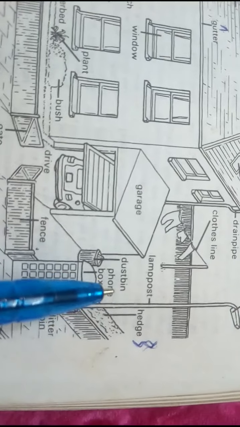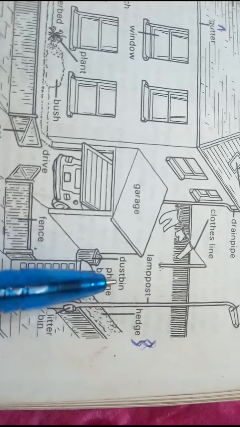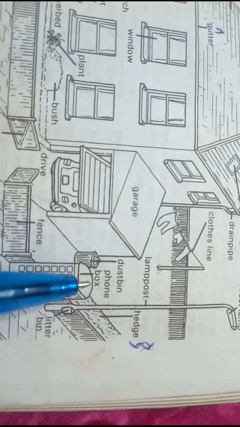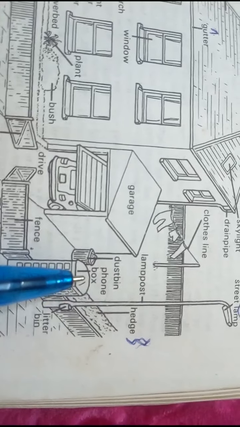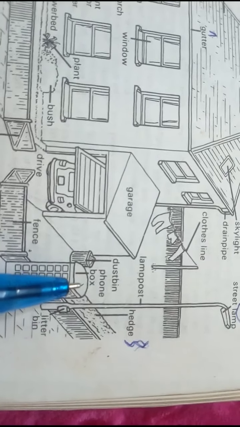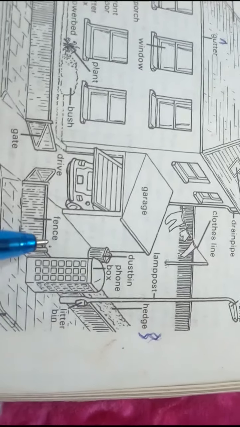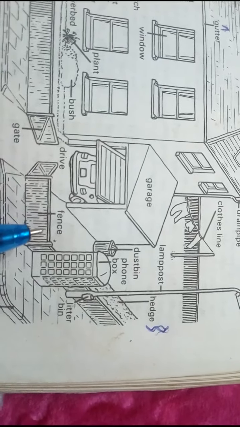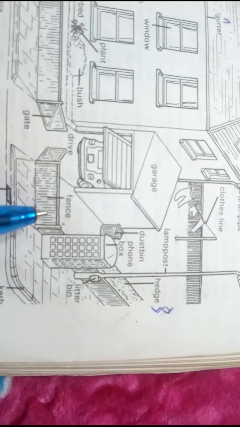And we have a dustbin. Dustbin, a rubbish box. We have a phone box for keeping letters. And we have a fence. Fence is made of wood or metal wire.